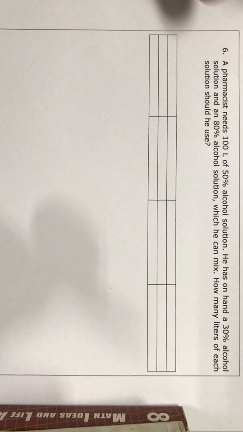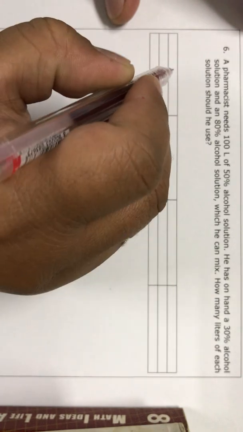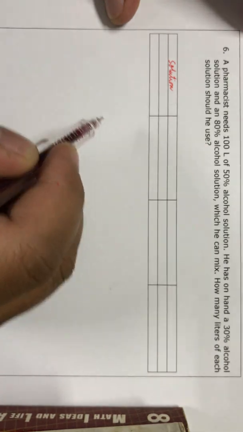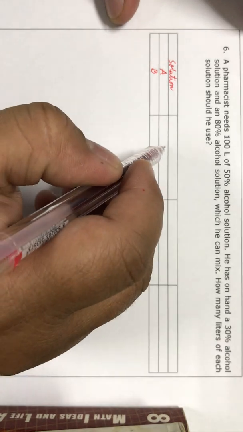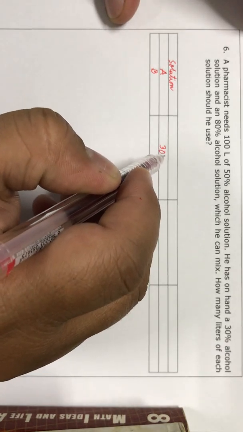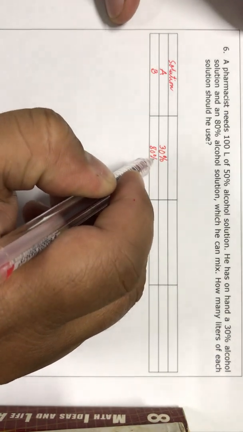Okay, so let's have a table. You have the first column, solution. You have solution A, then solution B. That's for the 30% alcohol solution and 80% alcohol solution.